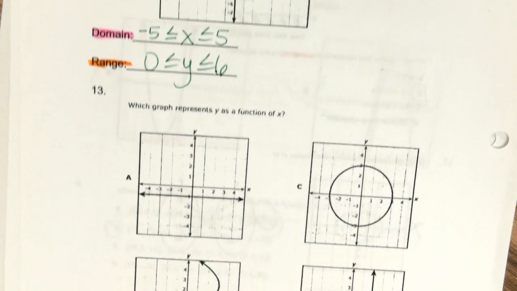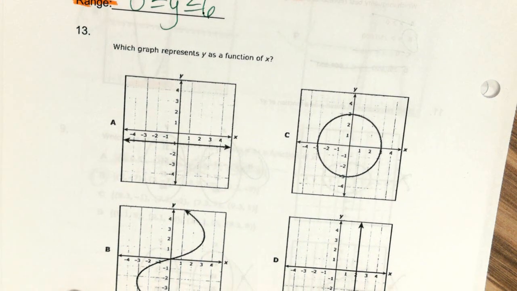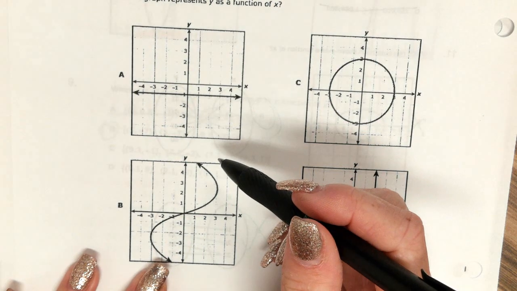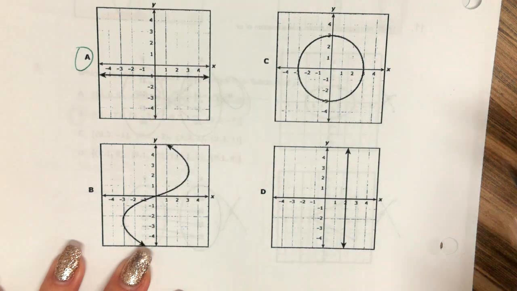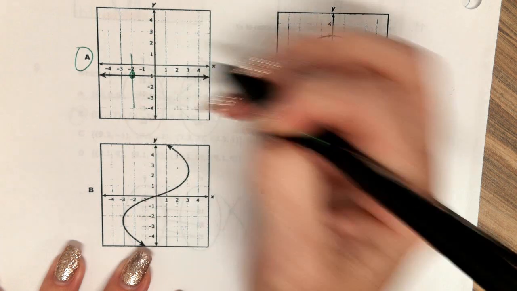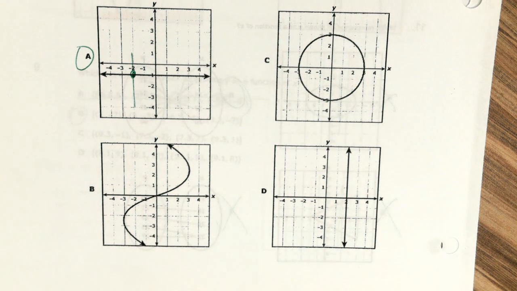Okay, number 13. Which one is a function? Why? It will only touch once. What was wrong with D? It's already touching. It's already a vertical line.